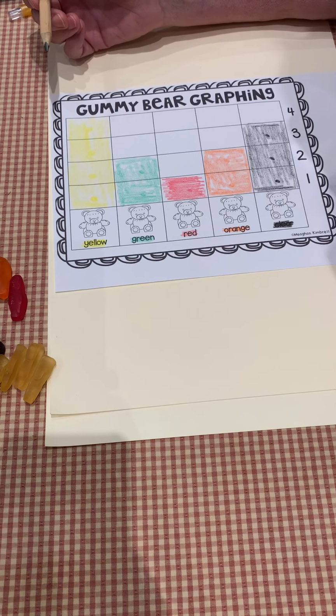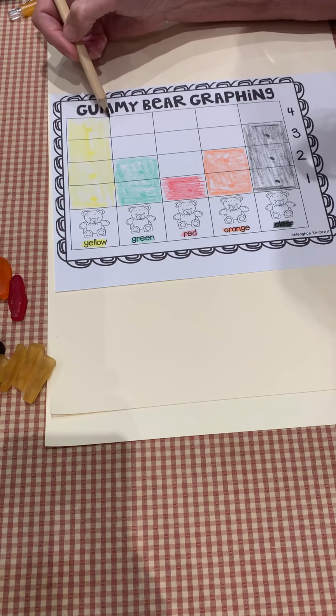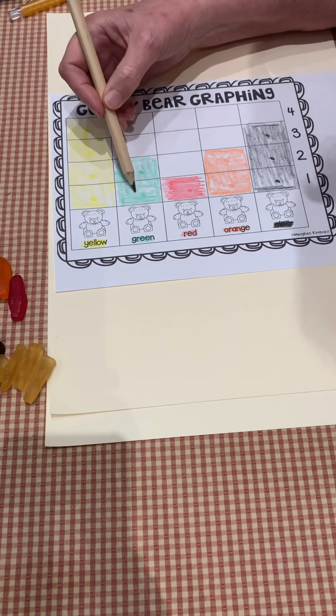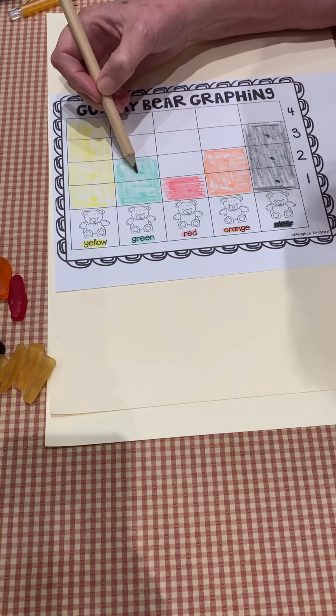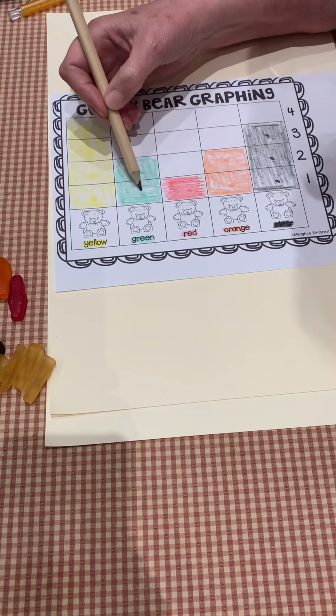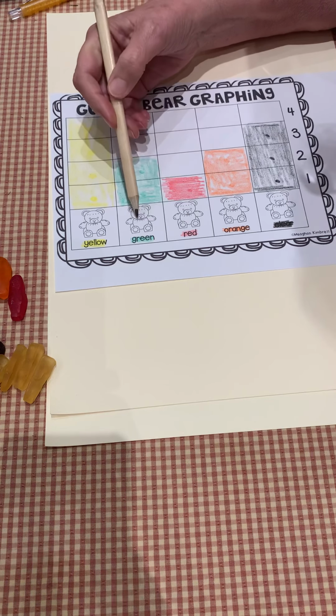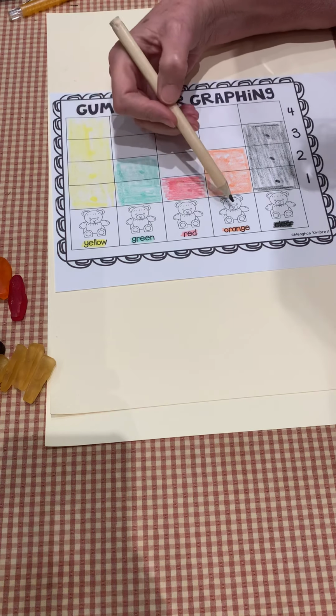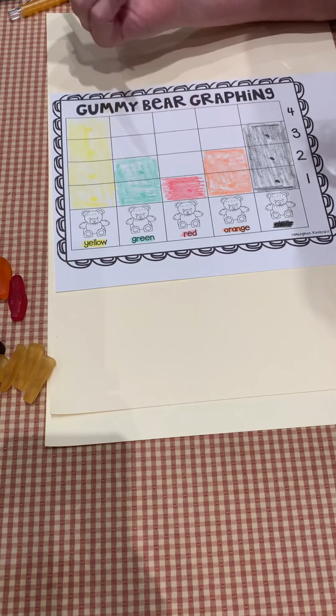Right, now the next question I know that they will ask you is, which two colors have got the same amount? Let's see. Can you tell me? There's nothing else that's got 4. There are 2 green ones and there are 2 orange ones. So those ones have the same amount. Green has 2 blocks and orange has 2 blocks.